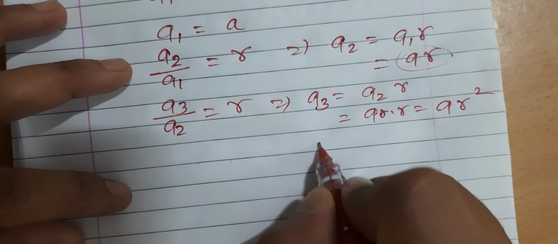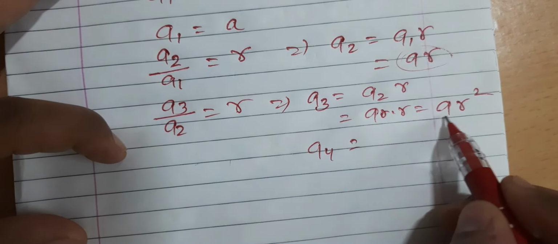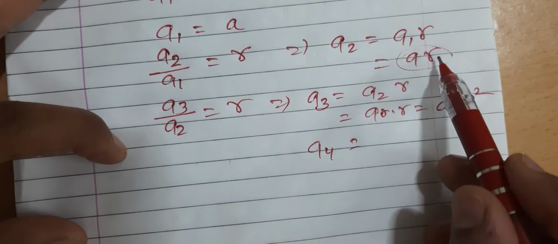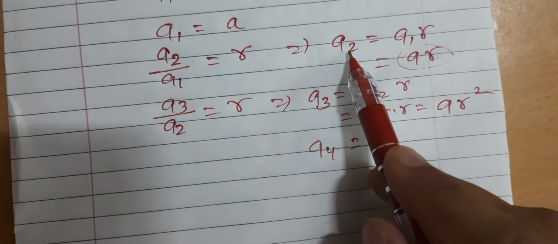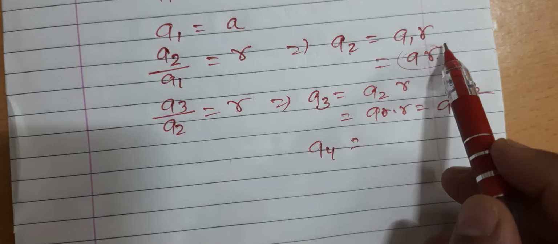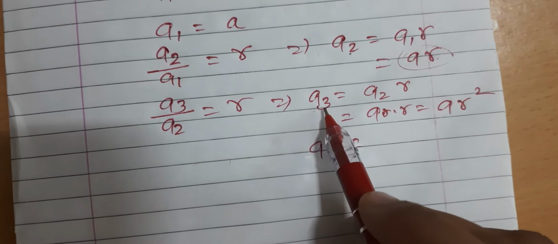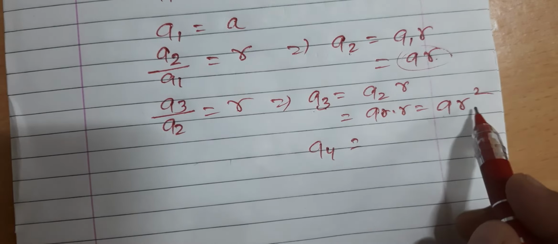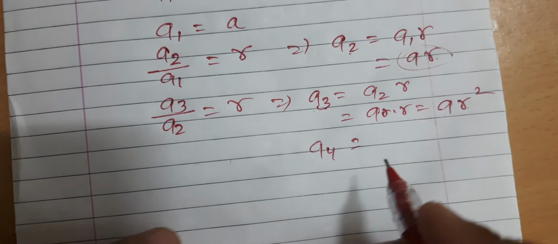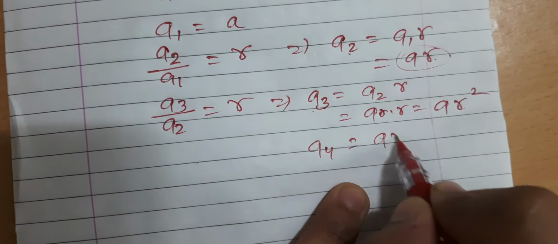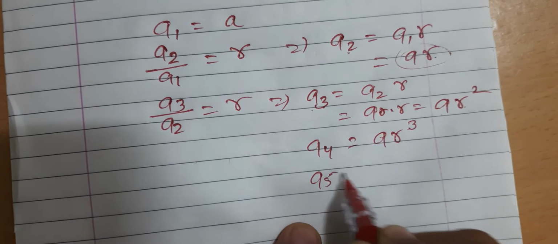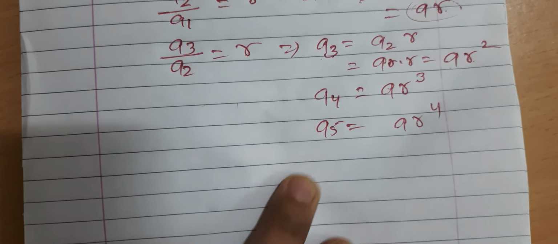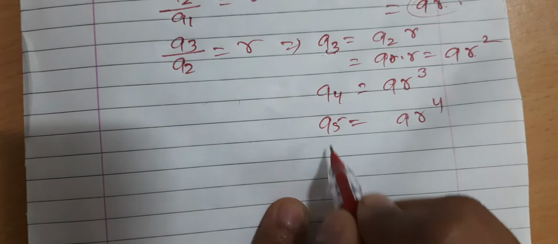Similarly, we can find the fourth term. Third term is AR square, second term is AR. In the second term the power of R is 1, in the third term the power of R is 2, so the power is one less than the term number. So the fourth term will be AR cube, the fifth term will be AR raised to the power 4. So what about the nth term?